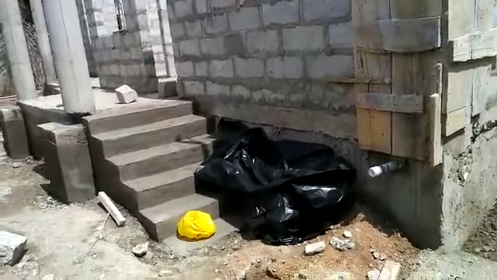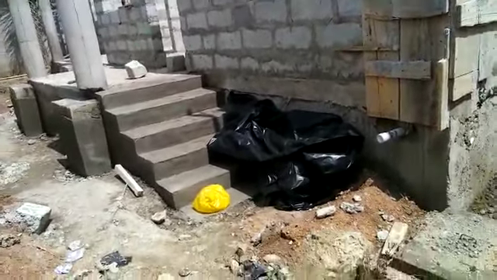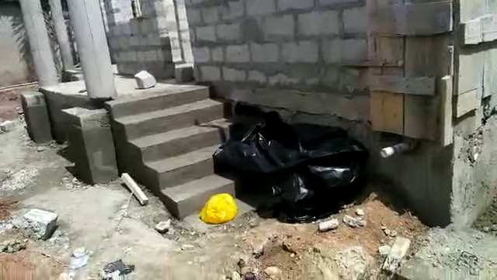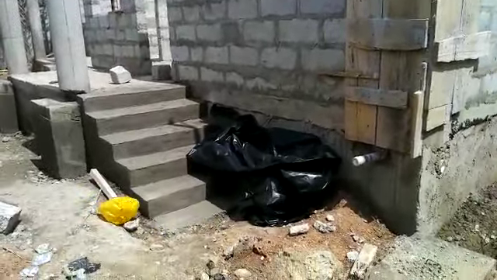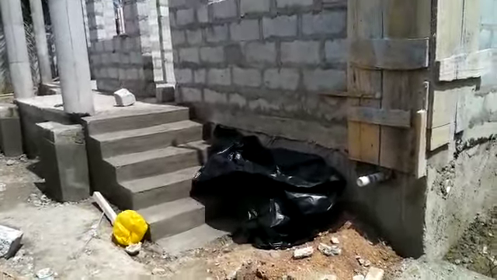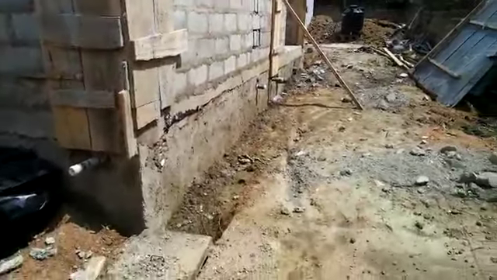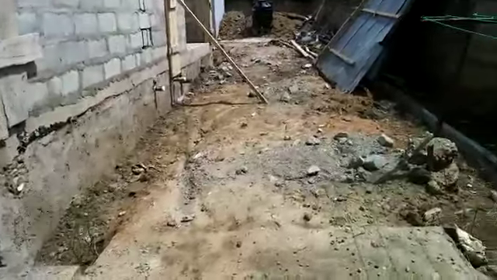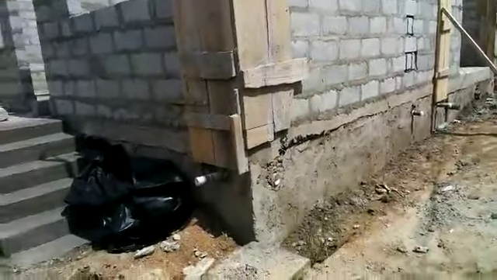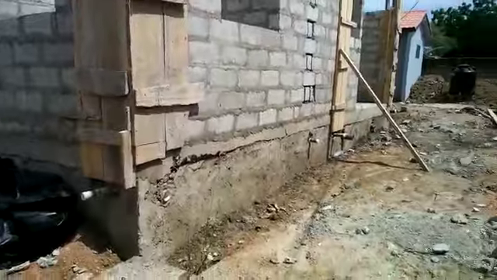And this is the type of membrane we used. So it will protect the floor from any dampness from the base. Then we have to use the damp-proof course. For the damp-proof, we used felt on top of all the blocks.